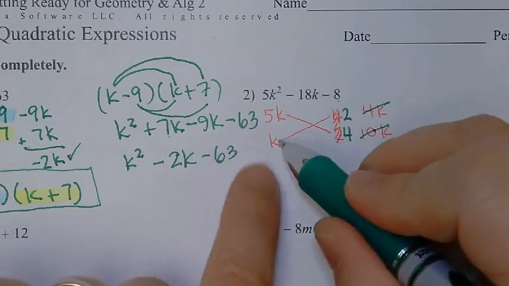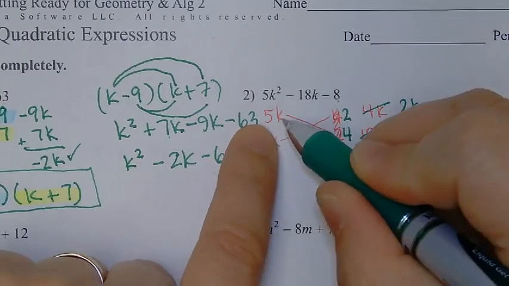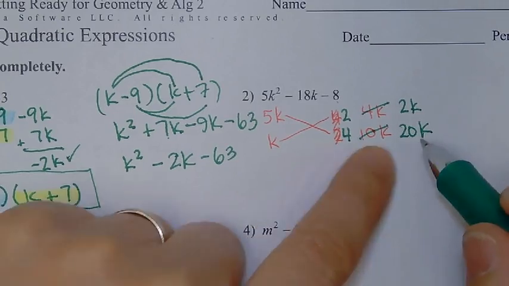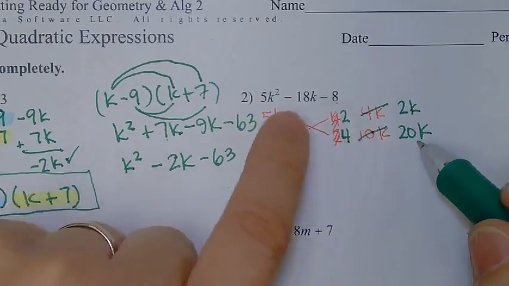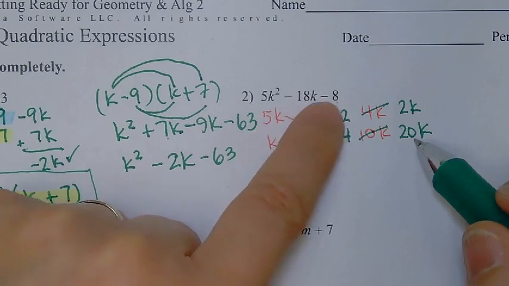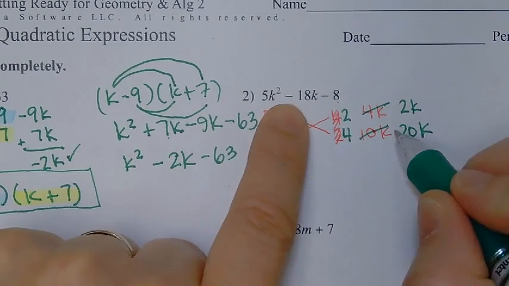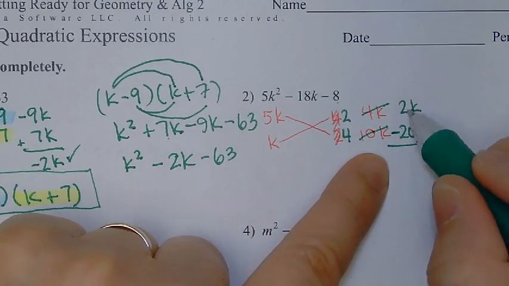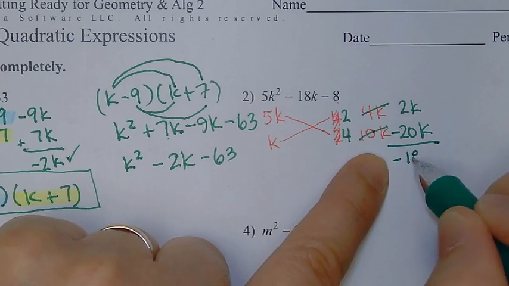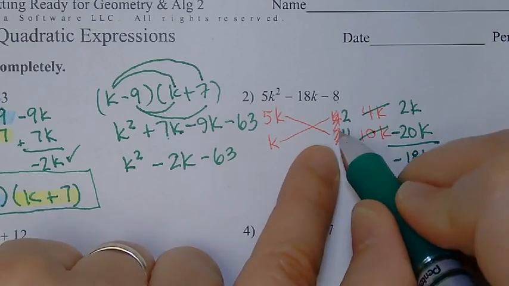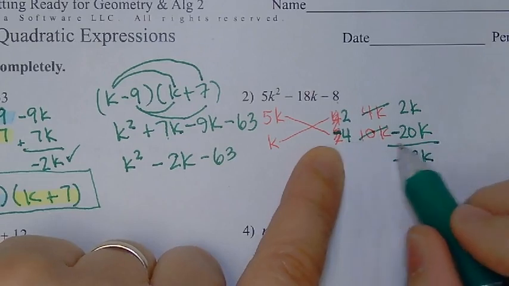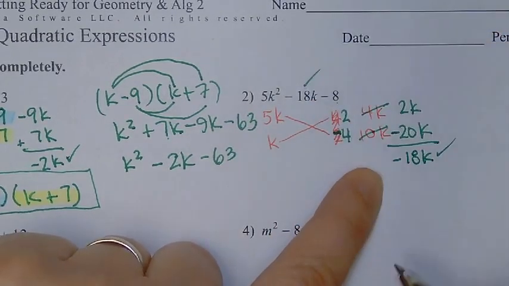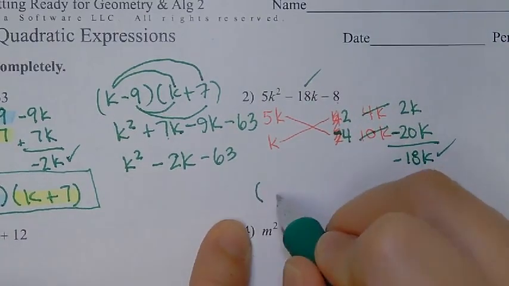So that would mean k times 2 is 2k, 5k times 4 is going to be 20k. Can I get an 18 from this? Oh yes, definitely. I know one of them is going to be negative because it multiplies to be a negative number, so that's going to have to be a negative 20 to get to that negative 18. So that's going to be 2k minus 20k is going to be negative 18k. Good. Which means that my 4 is going to have to be negative, right? Because the negative 20k comes from the 5 times 4. So this is good. The middle checks out.